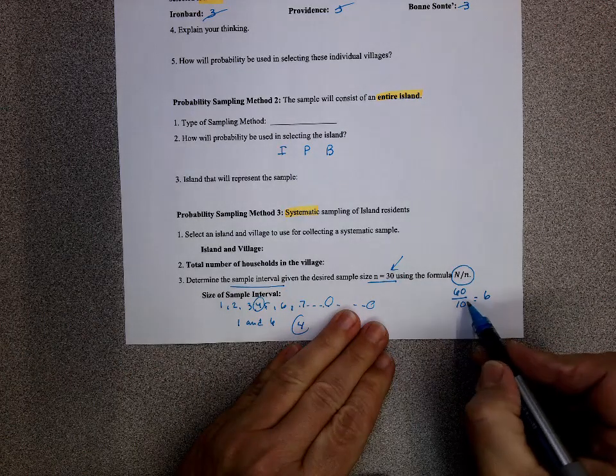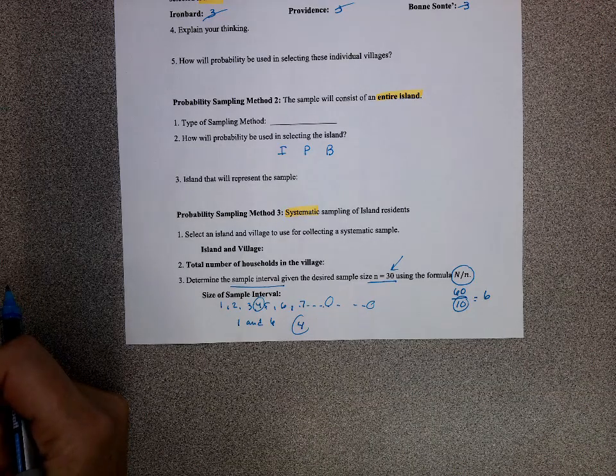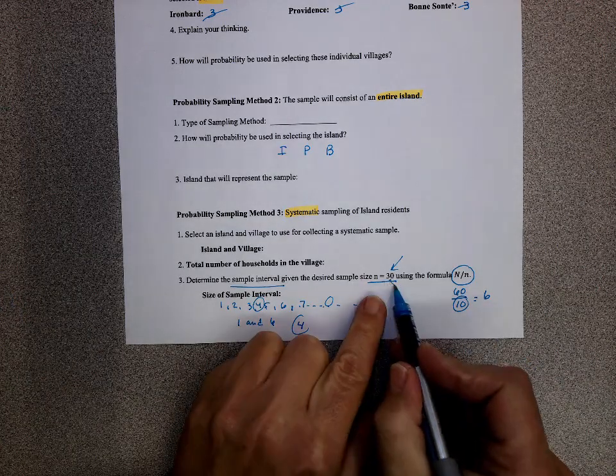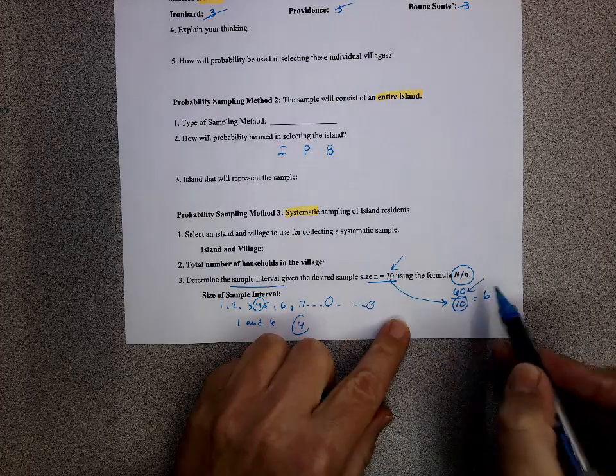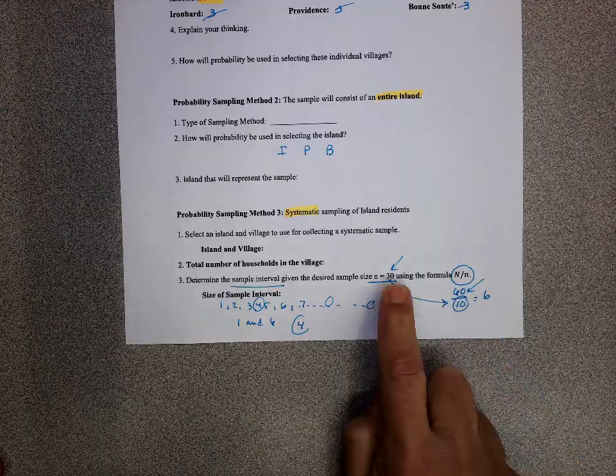For your sample, in mine, I would get 10 in my sample if I counted every 6. You need to use 30, and you also need to know how many households are on your island that you chose. Mine was 10. Yours is 30.